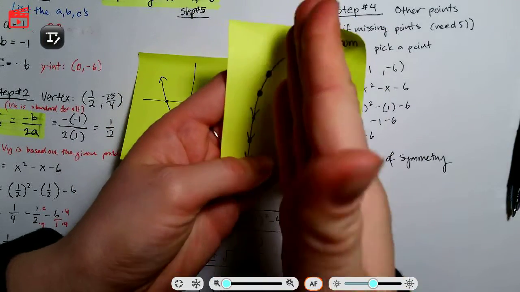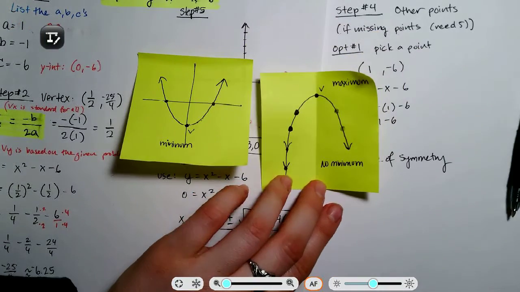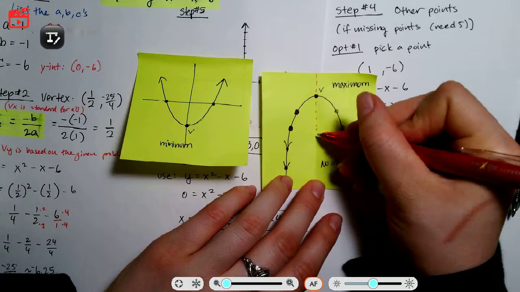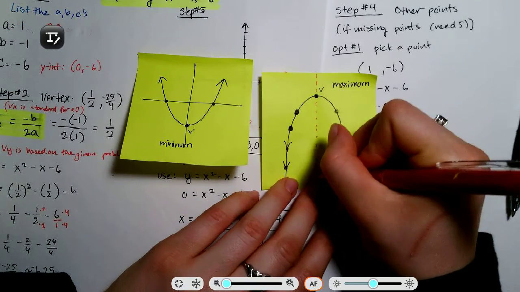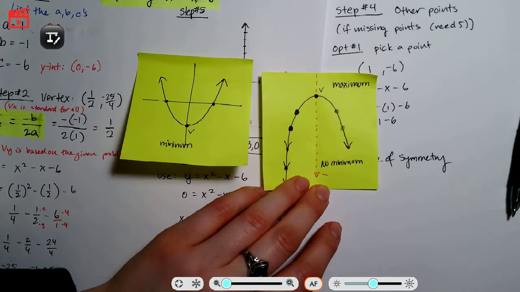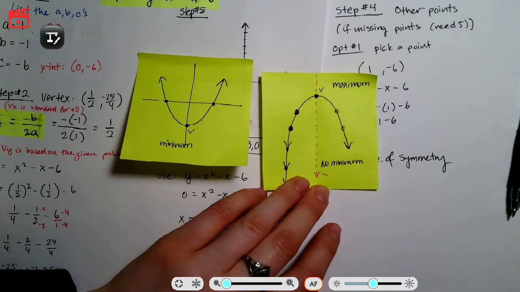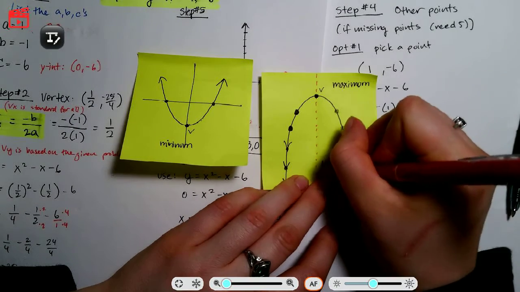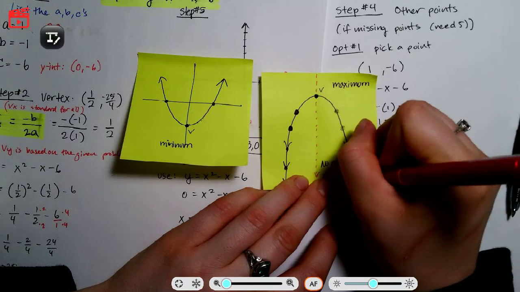Okay, so with parabolas, we have this thing called a line of symmetry, and it's the line that I'm folding my parabola on. See that little indentation where I was pressing? It's not a part of my graph, it's just something we can use as a reference. This is the line of symmetry.